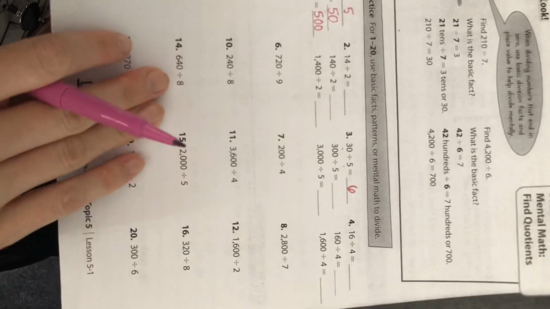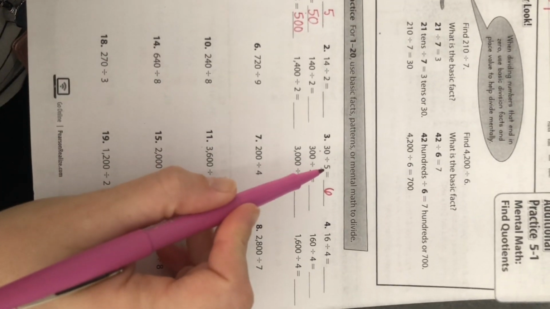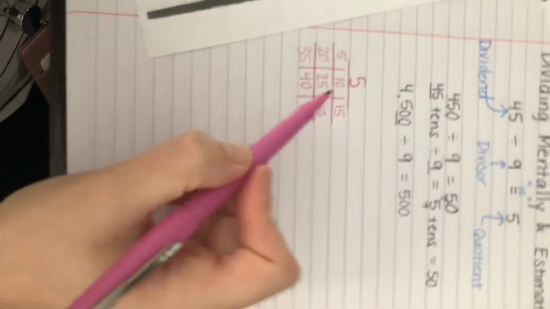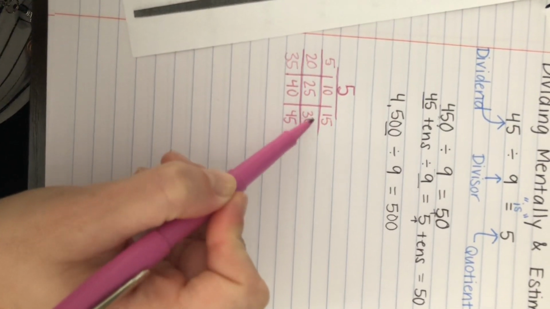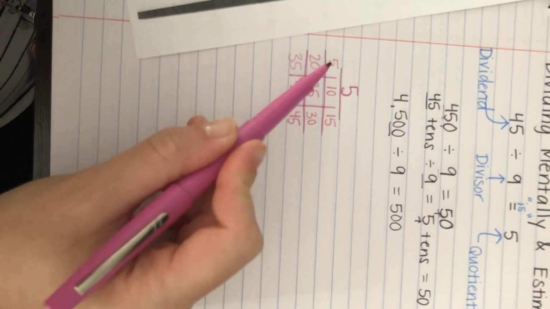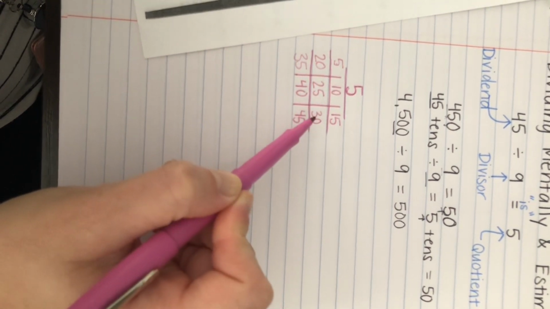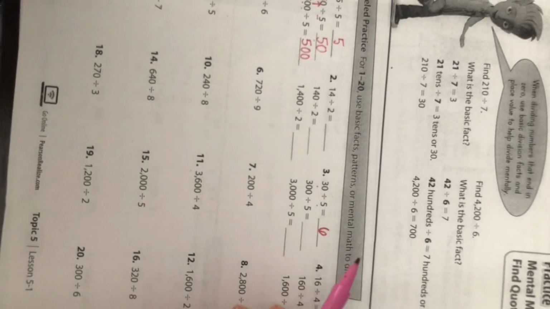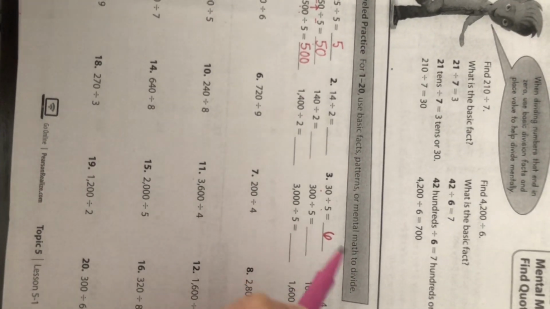Since we did our tic-tac for 5, and we're trying to figure out 5 times what gets us to 30, then you can just look for 30, see that our 30 is written right here, and then count your multiples. So 1, 2, 3, 4, 5, 6. 5 times 6 gets you to that 30. So we already have that written down, and then I'd say we're ready to go on to our next example.